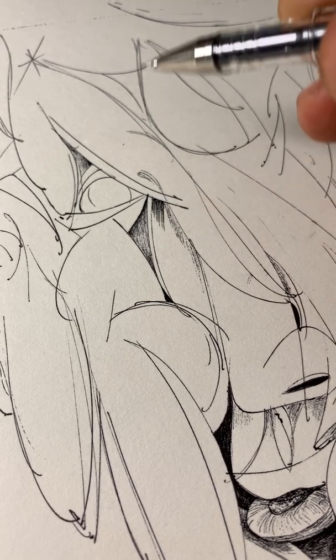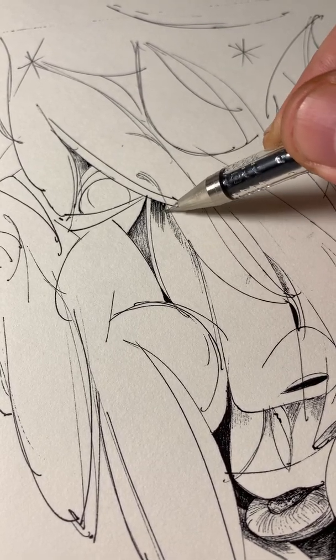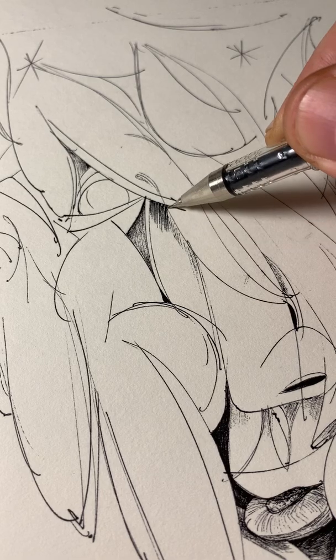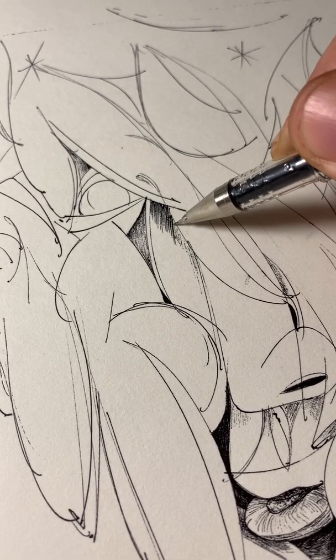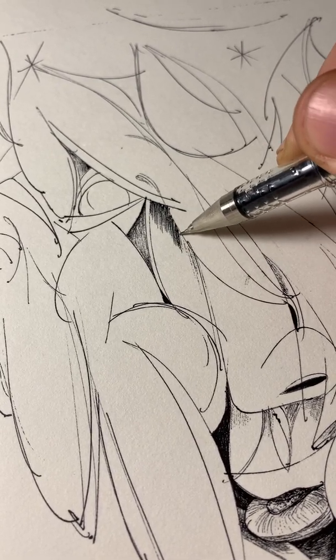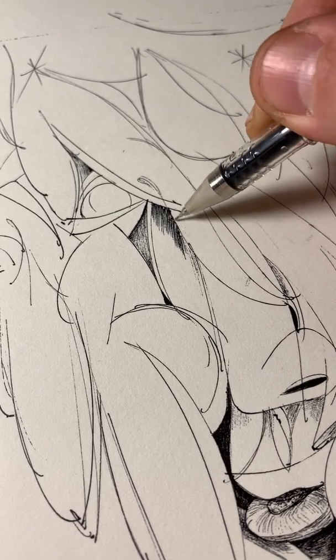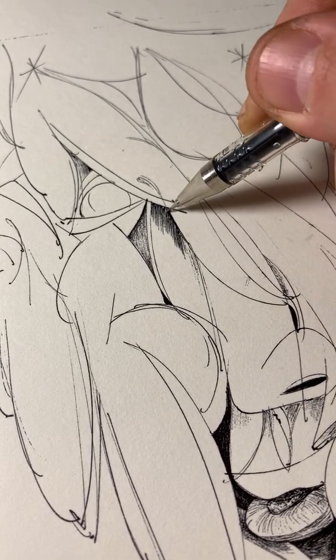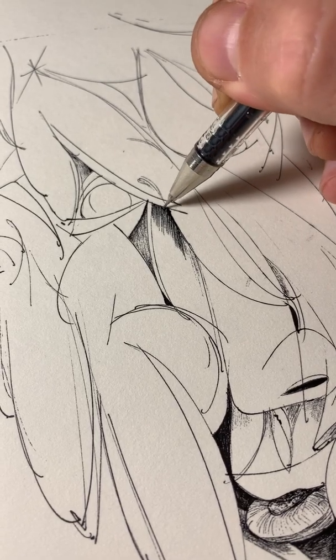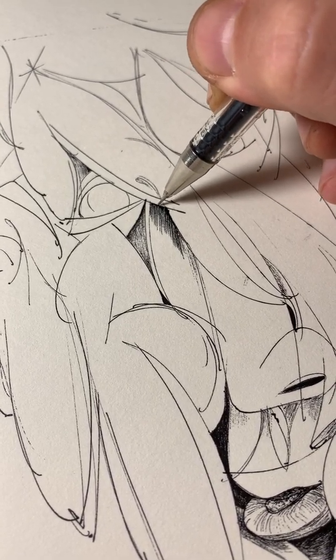And today I will show you a little example about how I make the gradients in the drawings that I make.